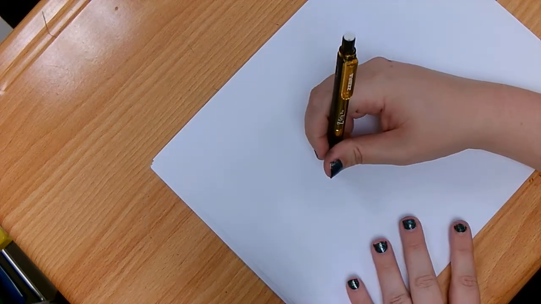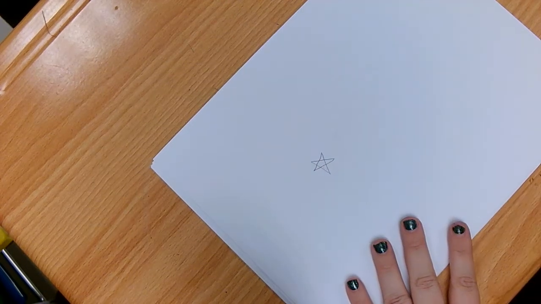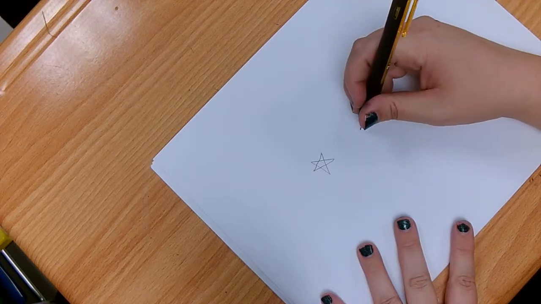Alright, so the first thing that we are going to do is mark on our paper very lightly with our pencil where the stars are going to be. Now there's lots of different ways to draw stars. The most traditional way is to draw a star like that. If you don't know how to draw a star like that, I am going to show you.